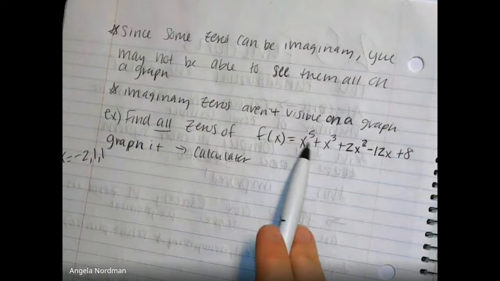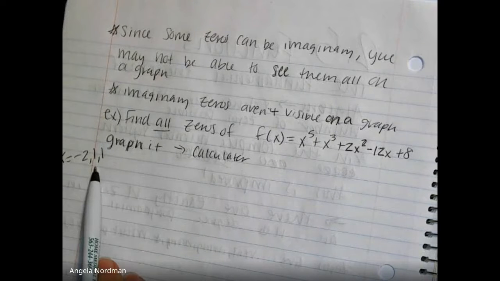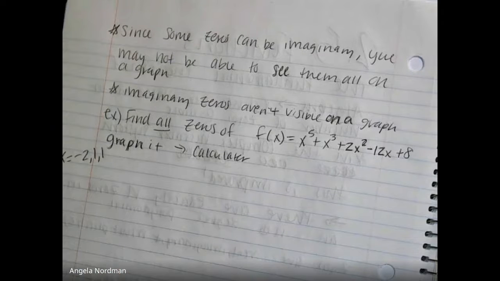So keeping in mind this function is a fifth degree function, so I should have 5 total zeros. I'm seeing 3 total real zeros. So what I do from here is I start in on my synthetic division. Remember last time we used synthetic division to check whether or not a factor was a zero?